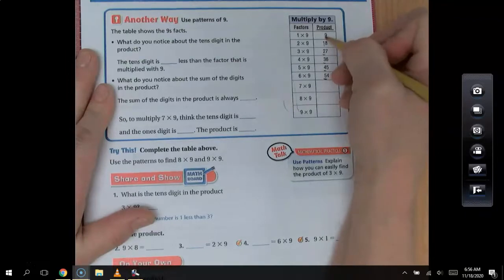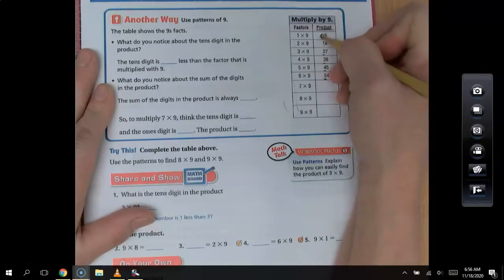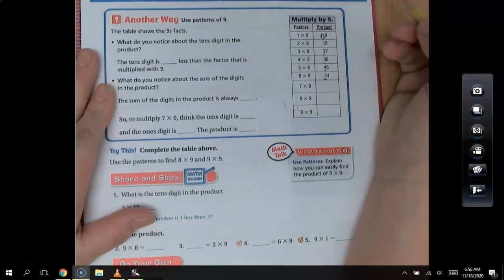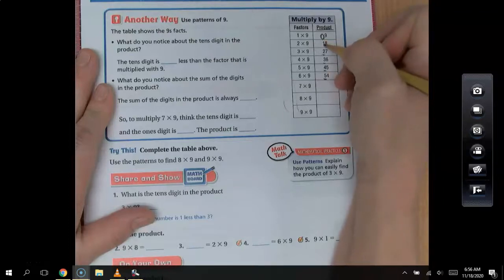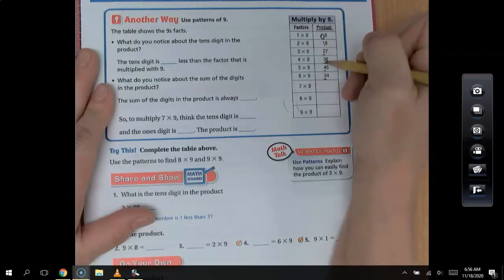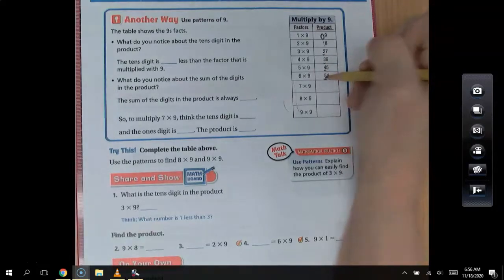Even up here, I know this only has a ones place, but I could put a 0 in that tens place because there's really nothing there. So now let's look at the tens place. 0, 1, 2, 3, 4, 5. Can you guess what is going to be in the tens place for 7 times 9? What do you think is going to be in that tens place for 7 times 9?